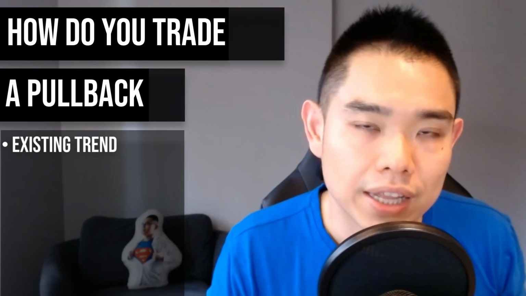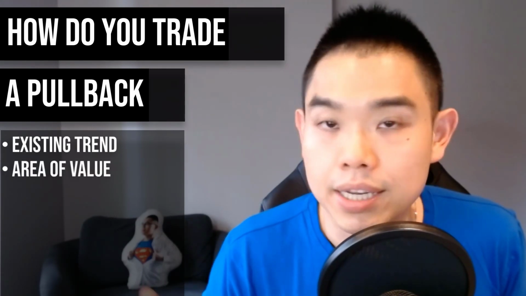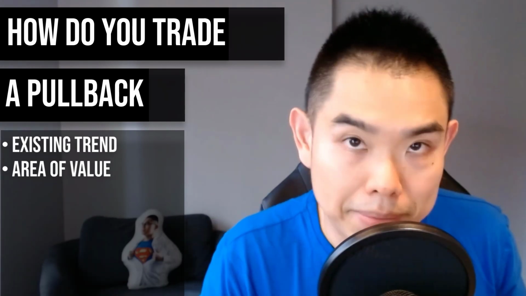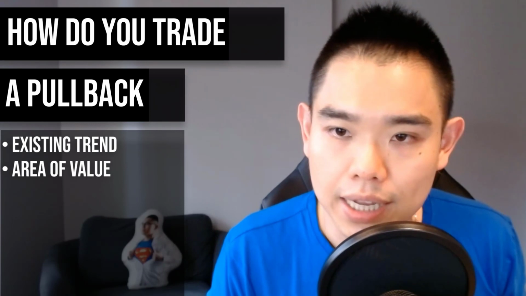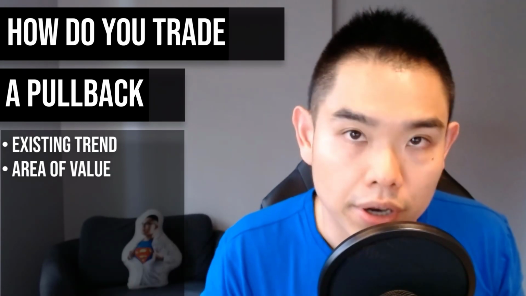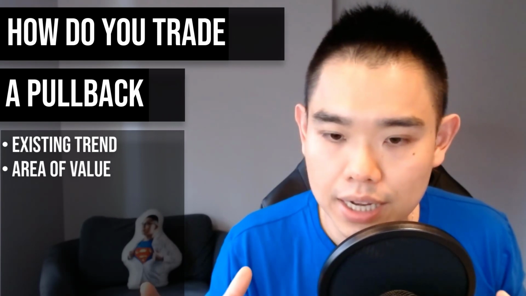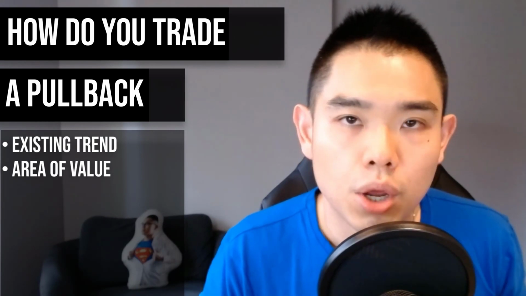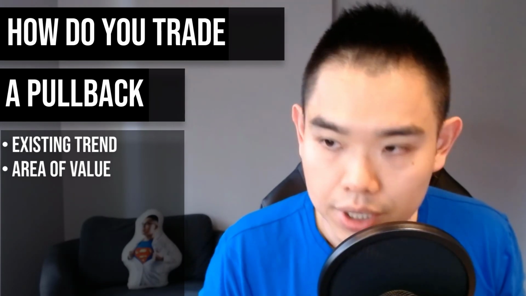Number two, we want to identify the area of value. Here's the thing: just because the market is in an uptrend doesn't mean we want to blindly hit the buy button, because we want to be trading from an area of value. An area of value could be things like a swing low, could be support, could be a trend line, could be a trend channel. These are potential areas on your chart where buying pressure could step in. This is what we call an area of value.